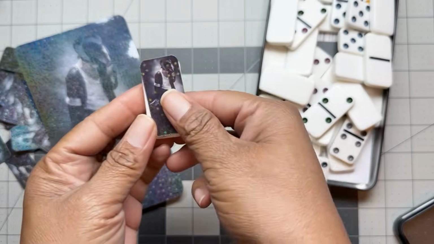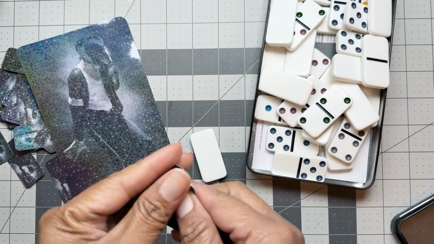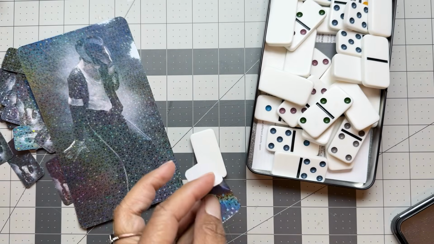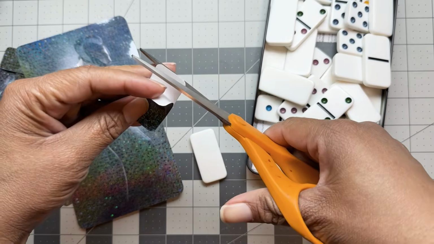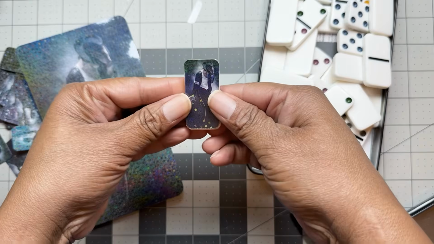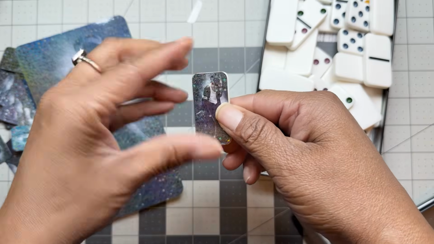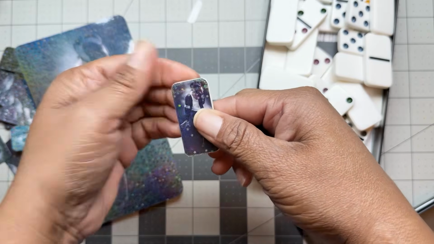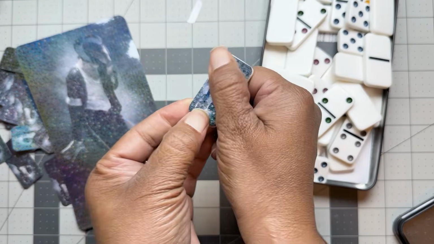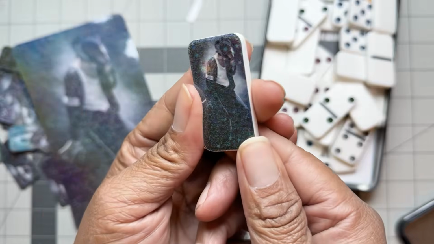Okay, so you have your sticker. You put it on there. I kind of put these on the same exact way I did the others. I flap a little piece back, and then I cut off a little piece like that. Then I line it up where it fits perfect. Once I line it up perfect, I press one side down, and then I pull this back and smooth that on the domino, like so.